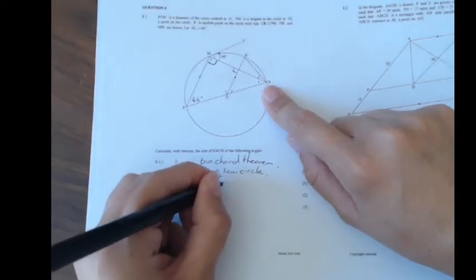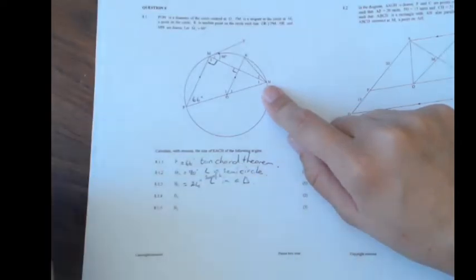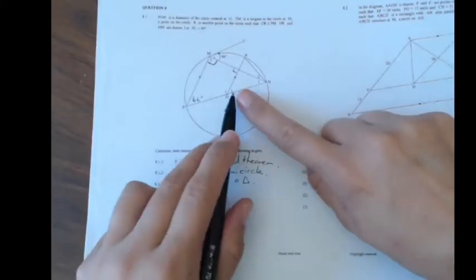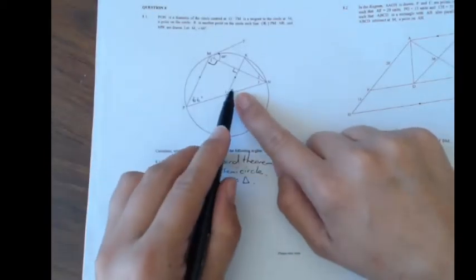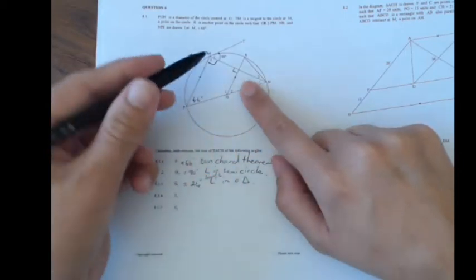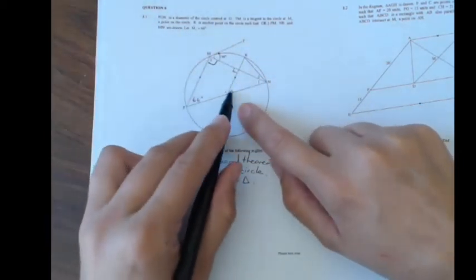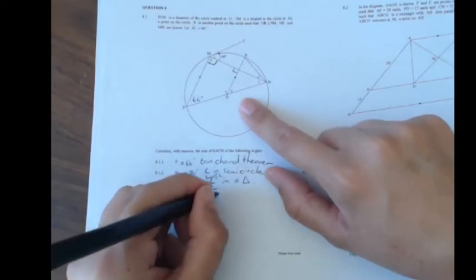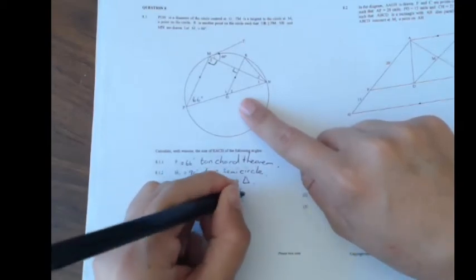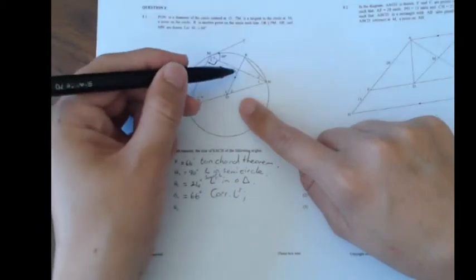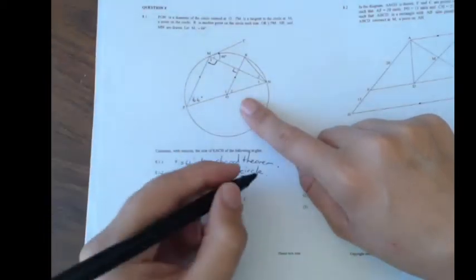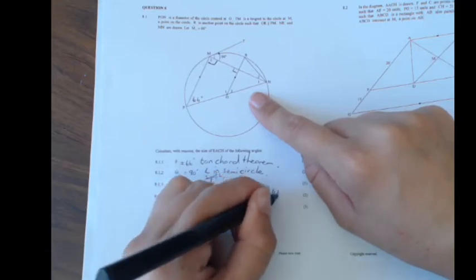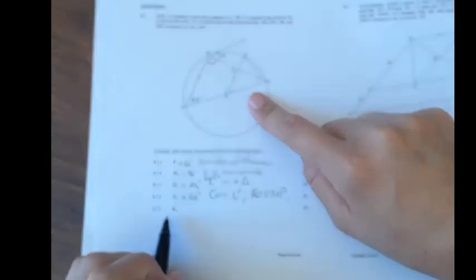And then O2, that angle there, is also going to be 66 because that's a set of parallel lines, so those are corresponding angles. It's also going to be 66, corresponding angles with RO parallel to MP.